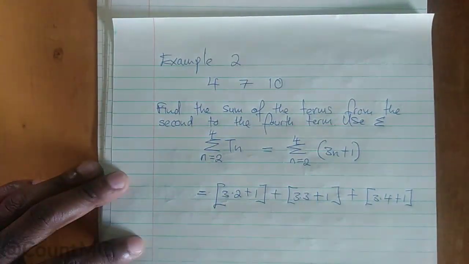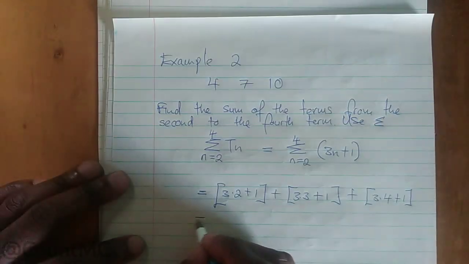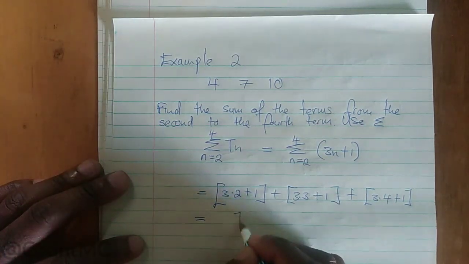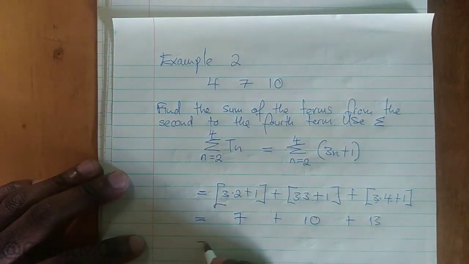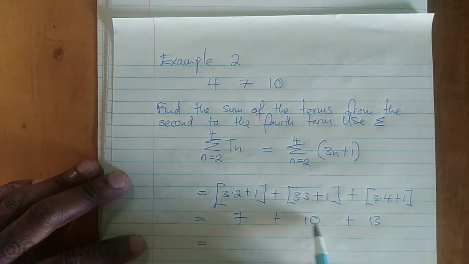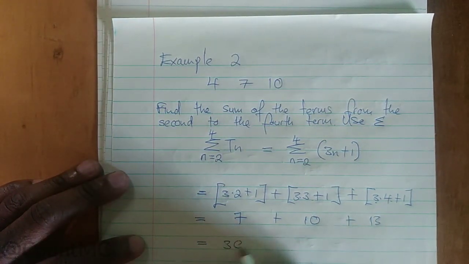We are stopping at n equals 4. 6 plus 1, that's 7. 9 plus 1, that's 10. And this is 13. So if we add this together, 10 plus 20, 30.